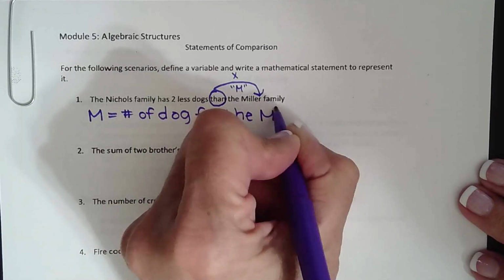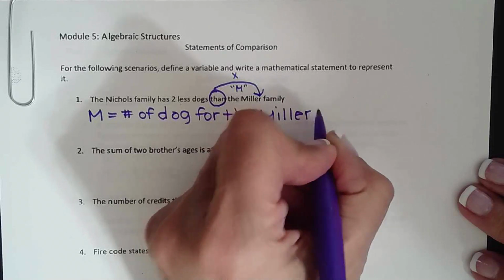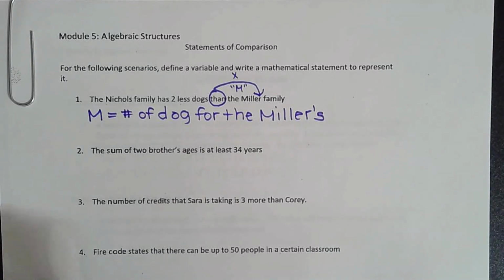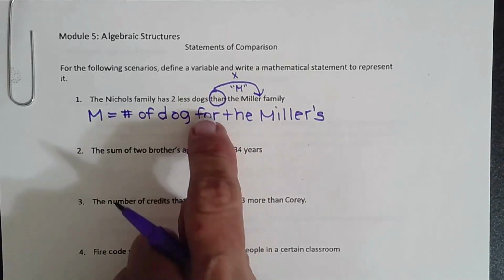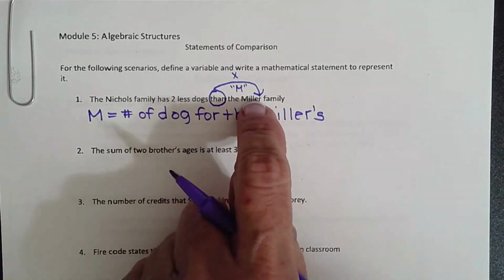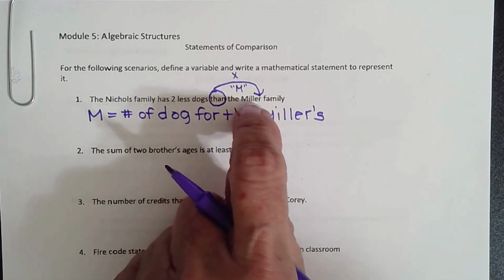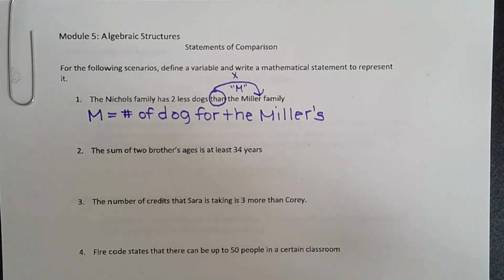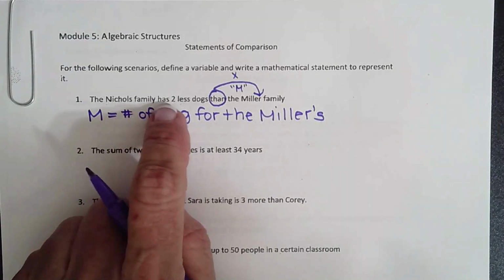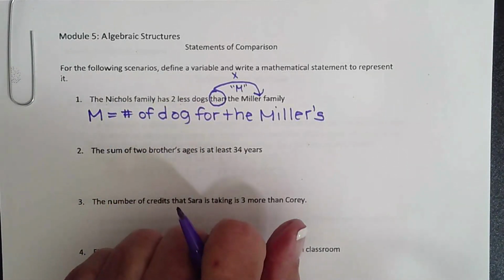And that probably is one of the most important things that I'll teach you in this whole class. Than is huge. Whatever follows it will be your X, and then you can change what you want to call it. You don't have to call it X. So in this case, M made more sense. And then it's super easy to write your next statement because you've just learned all your translations. The Nichols have 2 less dogs.